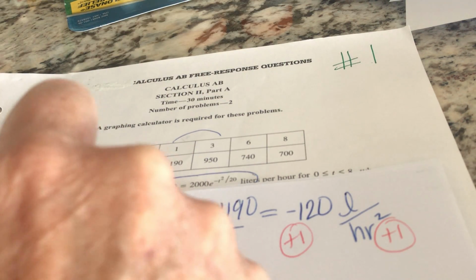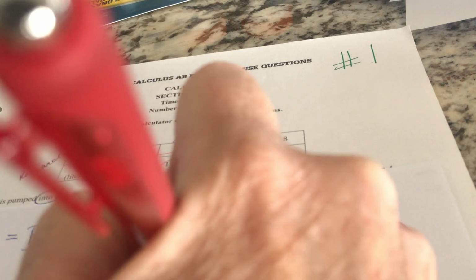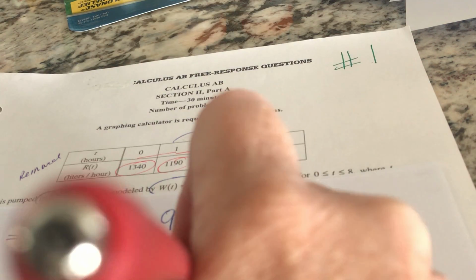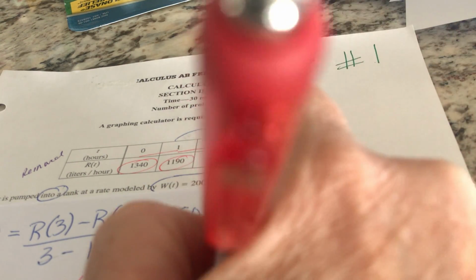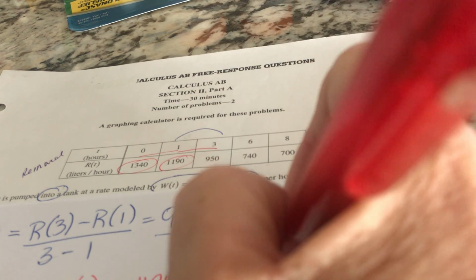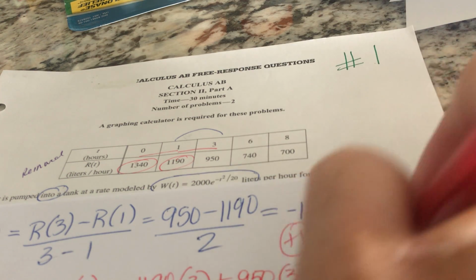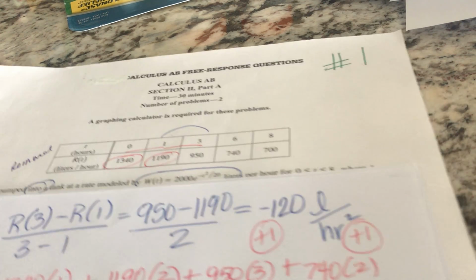I'm going to start on the left side. So 1,340 times 1 plus 1190 times 2, the difference in the x values, plus 950 times 3, and plus 740 times 2, right?